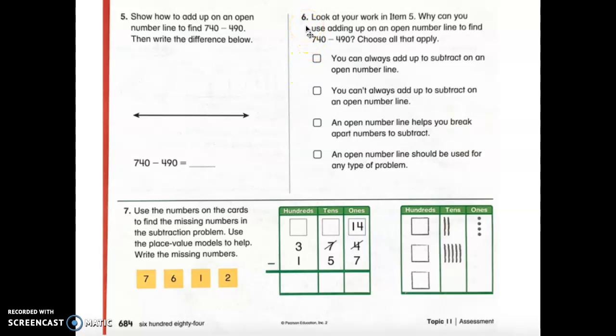Number 6 says, look at your work in item 5. Why can you use adding up on an open number line to find 740 minus 490? Choose all that apply. Okay, so they're asking us, like, why does this strategy work? And let's listen to these reasons, and if this is true, fill in the box. And if it's not true, just leave it empty.